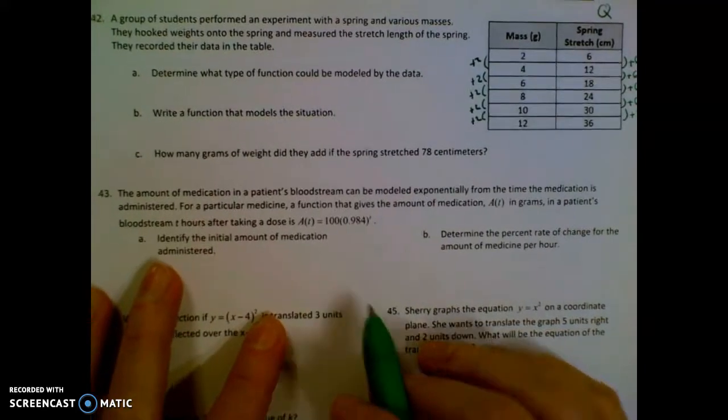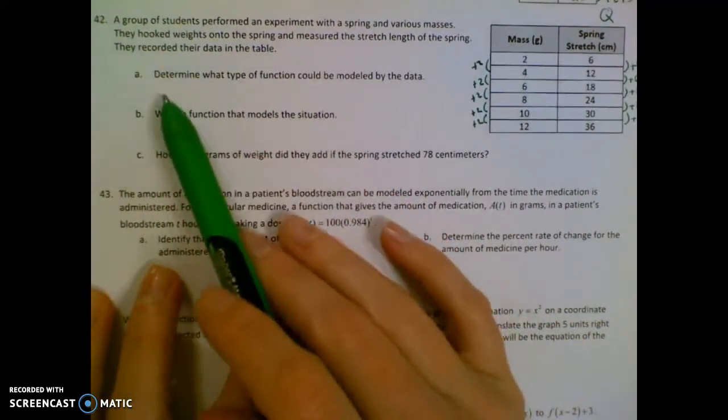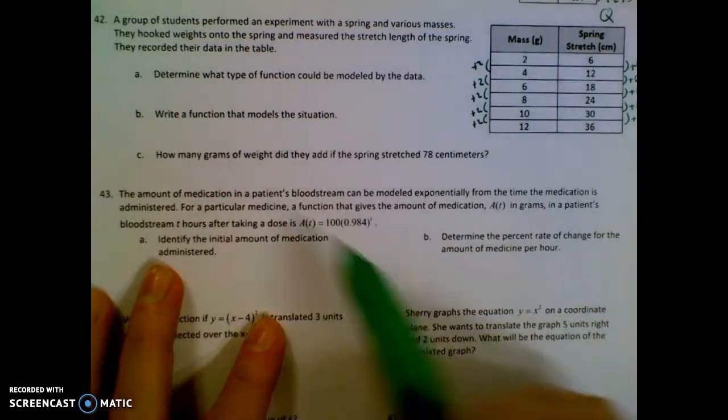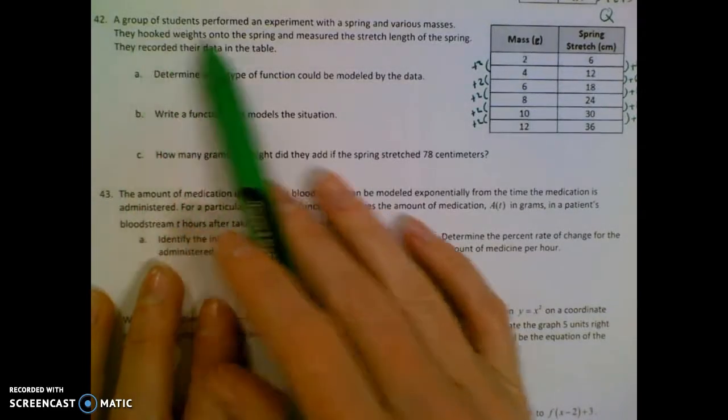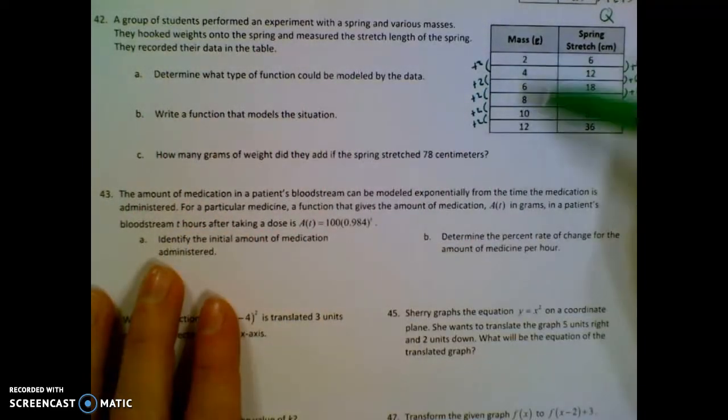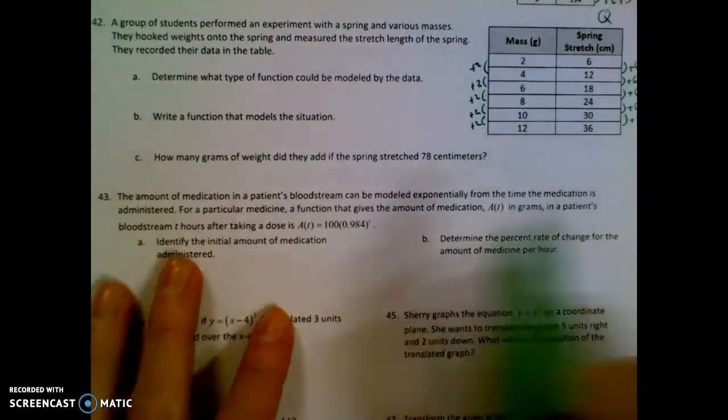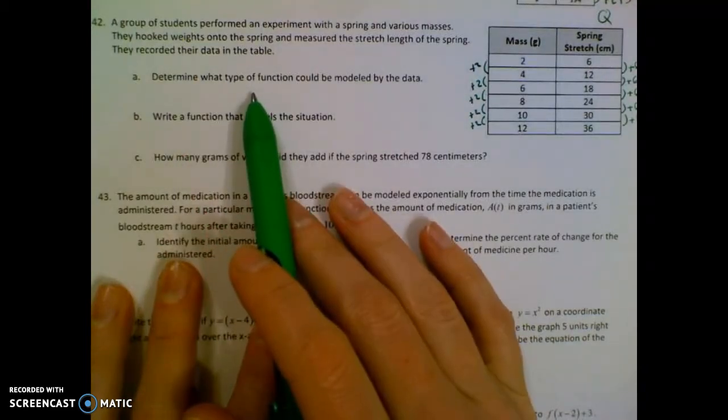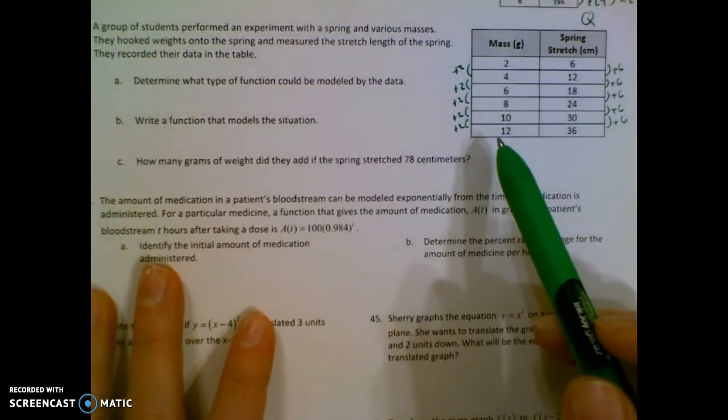Question 42 is asking us to determine a function that can model this data. A group of students perform an experiment. They're putting mass on a spring and seeing how much it stretches. Okay, so what type of function? I went ahead and already did the math on the side.